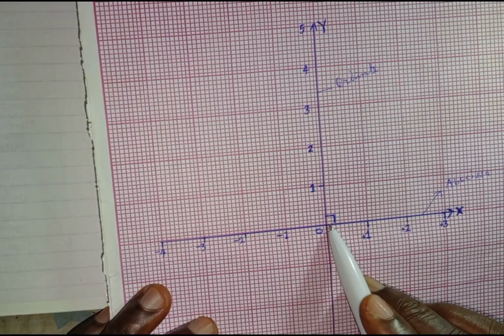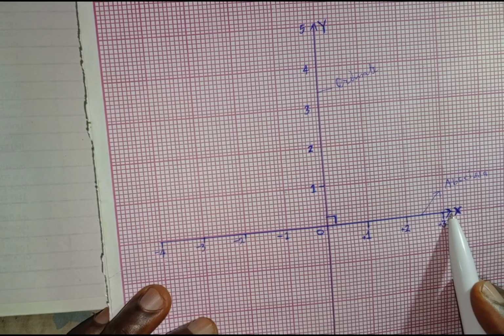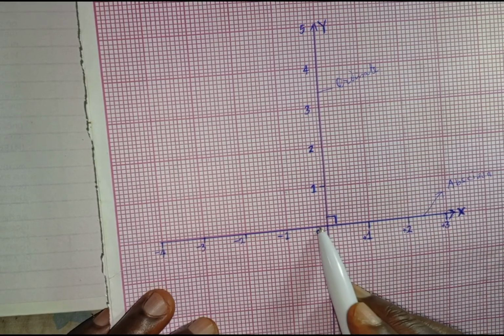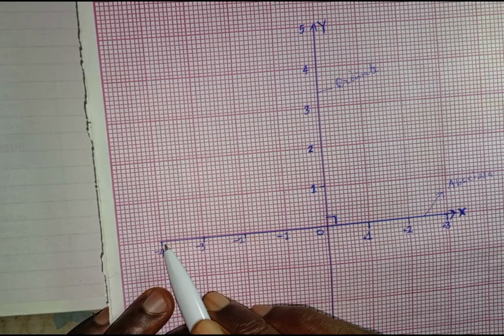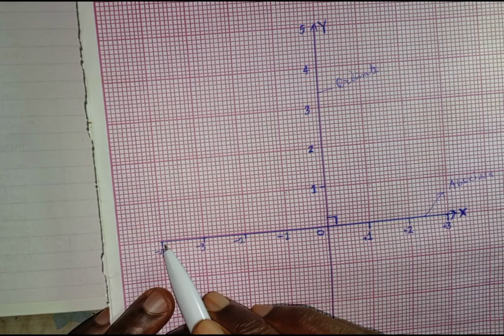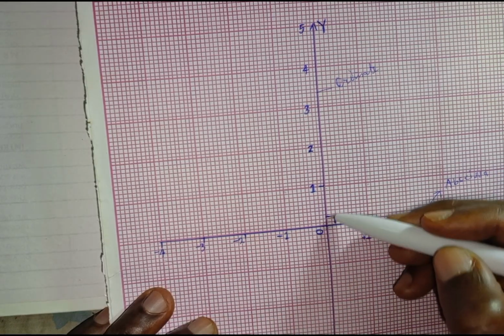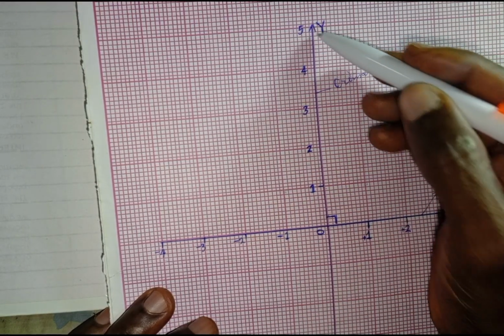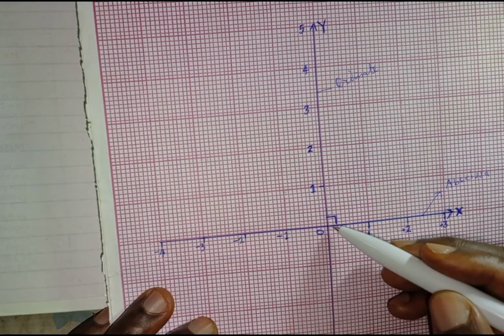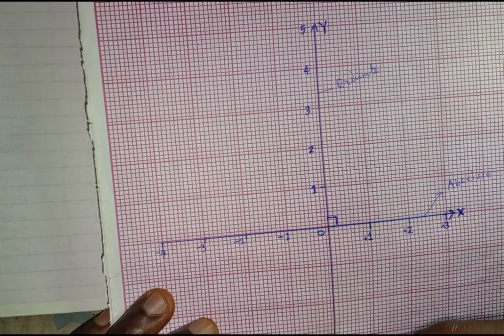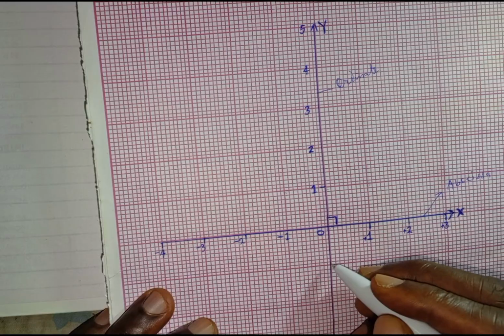The right-hand side of the x-axis, you have the positive numbers. The left-hand side of the x-axis, you have the negative numbers. The upper part of the y-axis, you have the positive numbers. And the lower part of the y-axis, you have the negative numbers.